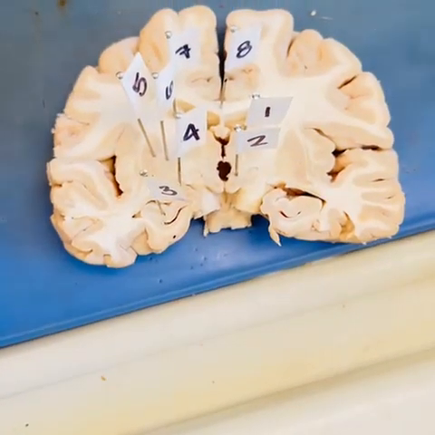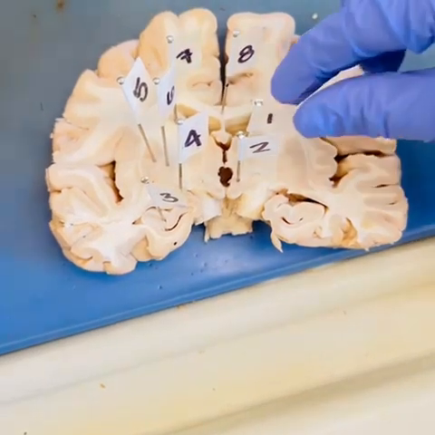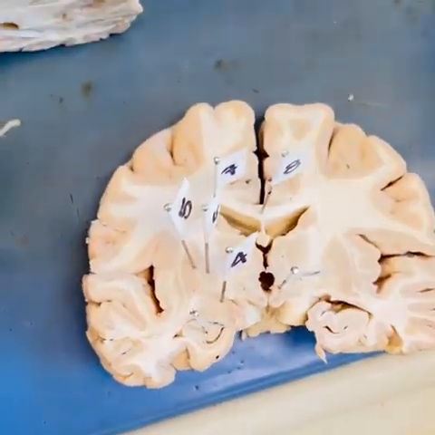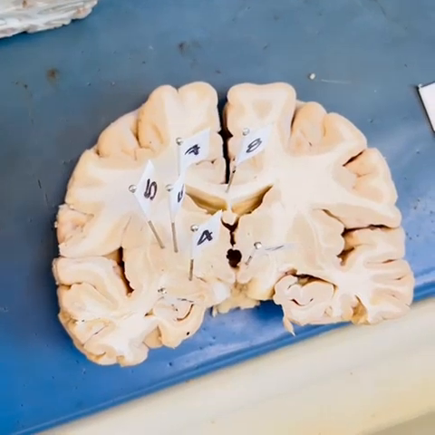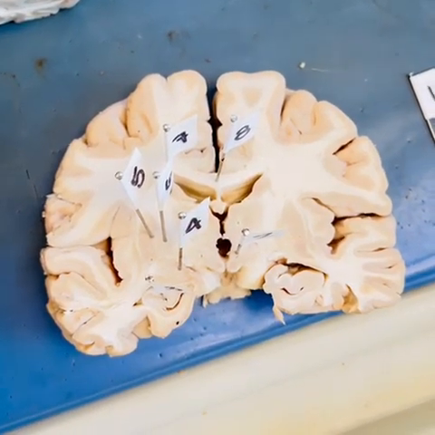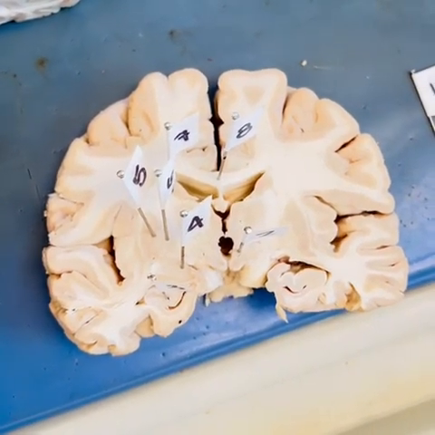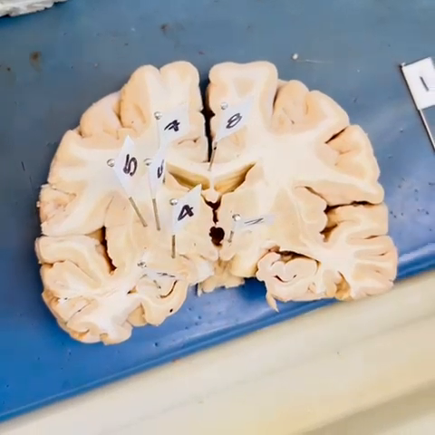Now we're going to talk about the internal structures. One is the thalamus, which is the relay center of our brain, and it helps regulate our consciousness and alertness. If we have any damage to the thalamus, you most likely will go into a permanent coma.